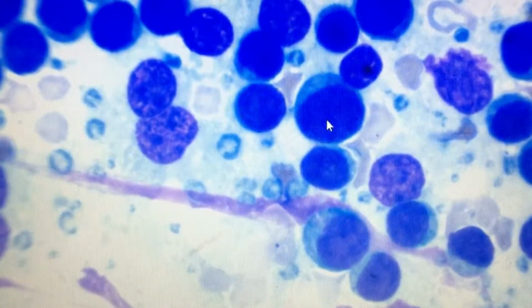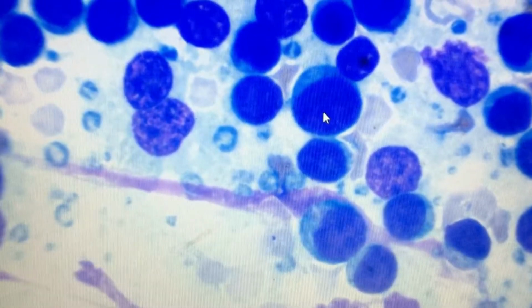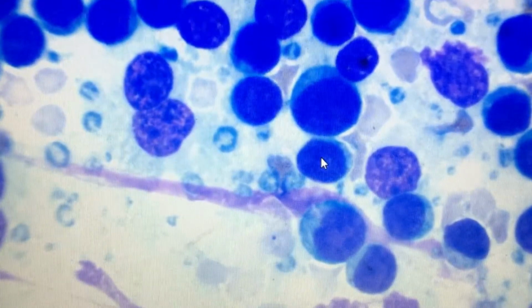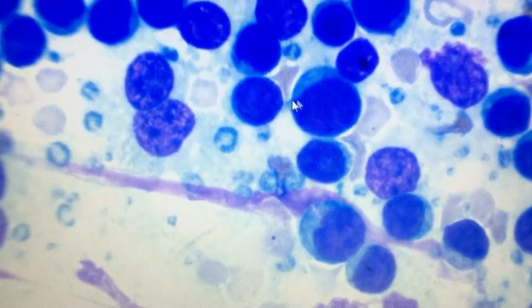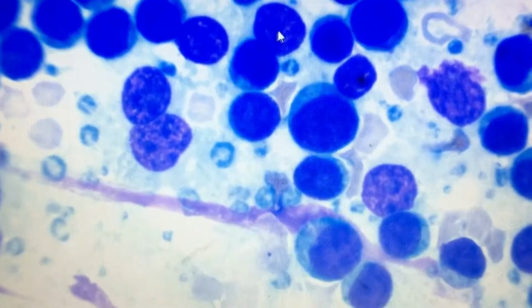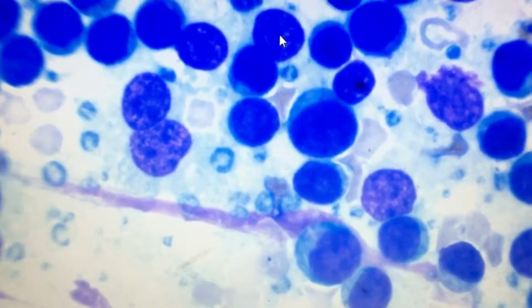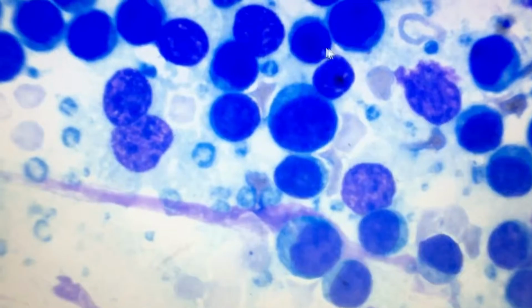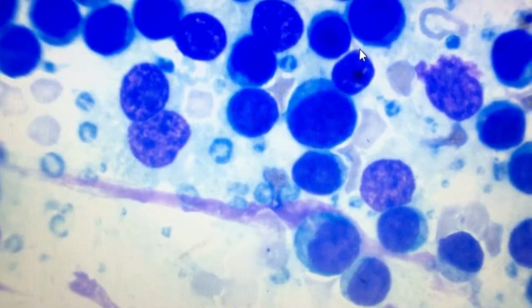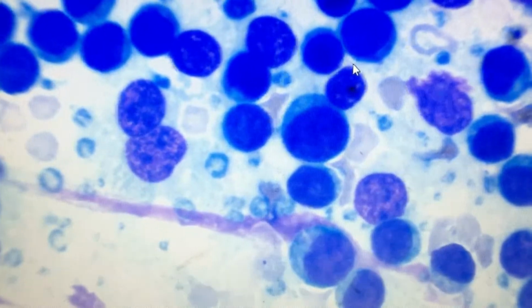And while coming to the nuclear sizes, the nuclear size varies, right? This nucleus is large, and if you see this nucleus, it is small, and there are variations. This is called anisokaryosis, which means cells have different sizes of nucleus, which is a criterion of malignancy.